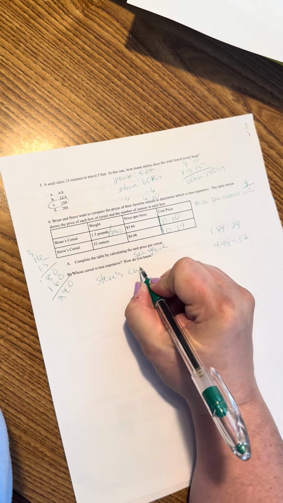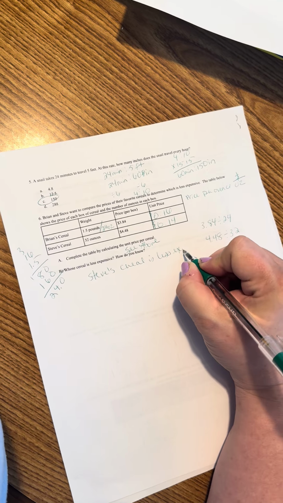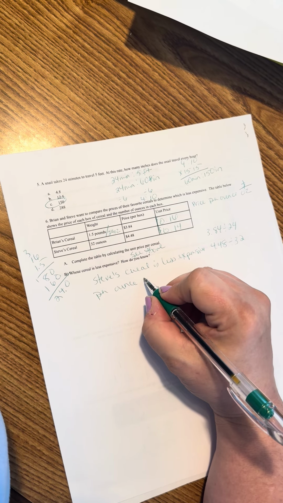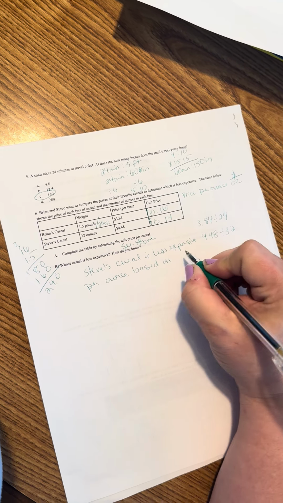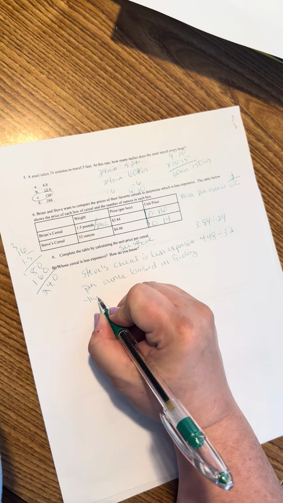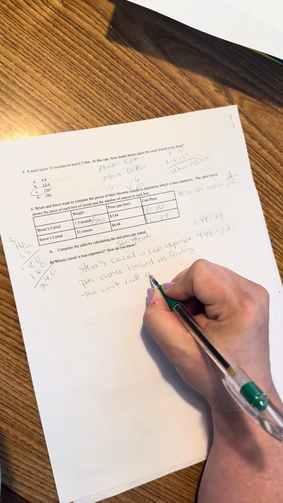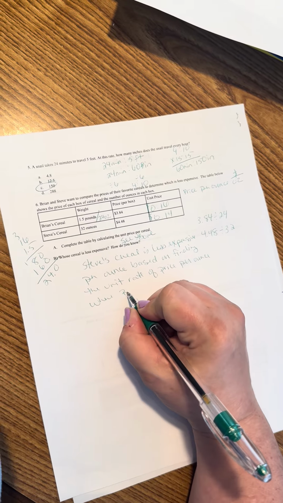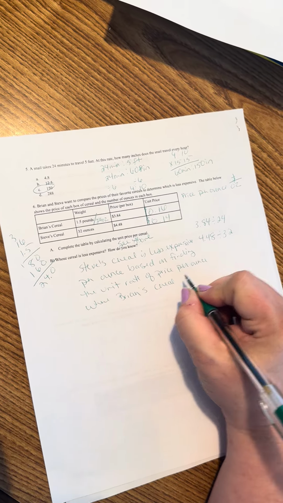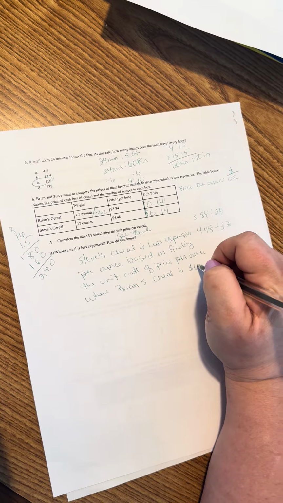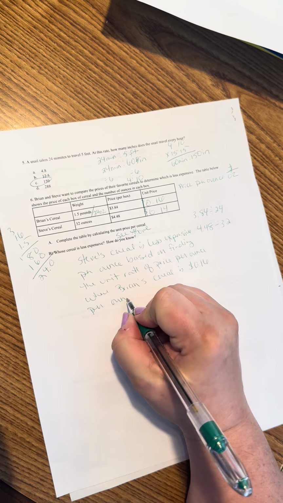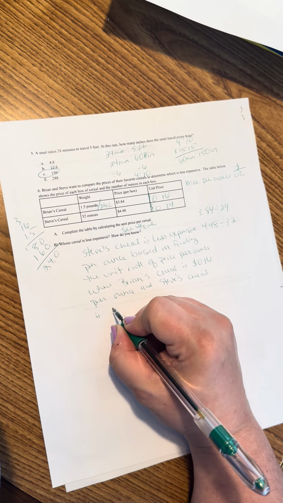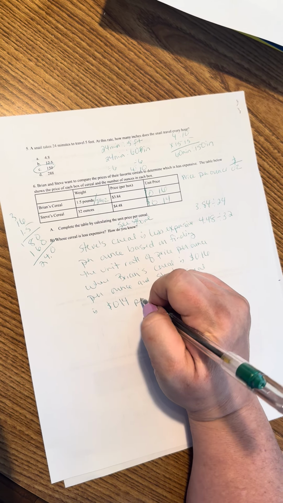Steve's cereal is less expensive per ounce based on finding the unit rate of price per ounce, where Brian's cereal is 16 cents per ounce and Steve's cereal is 14 cents per ounce.